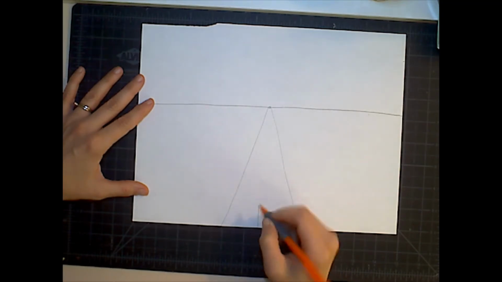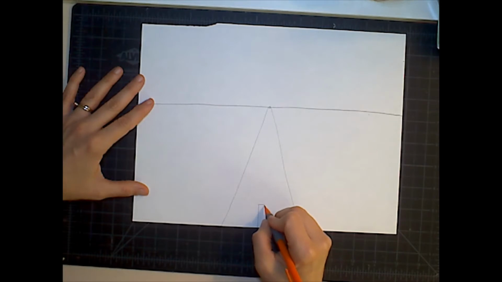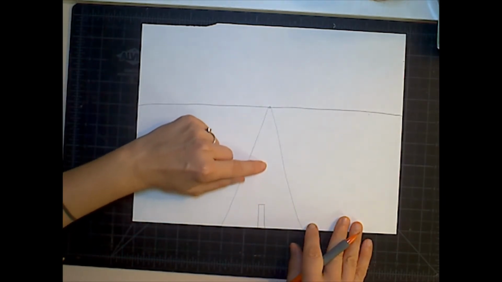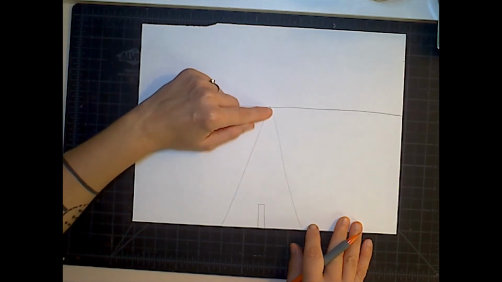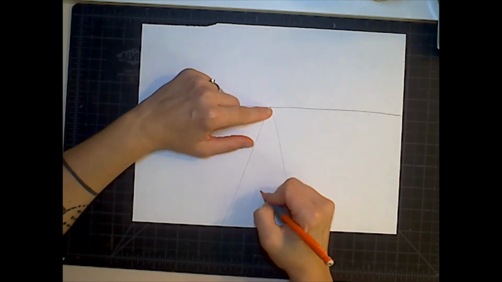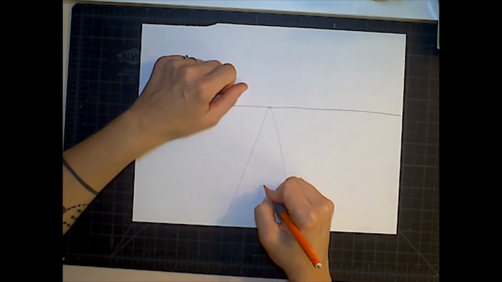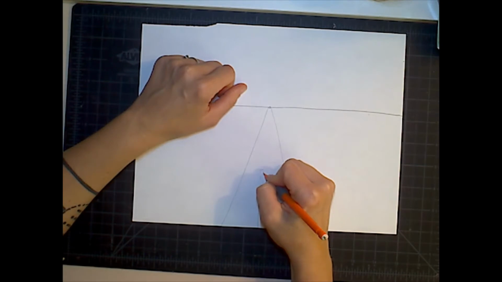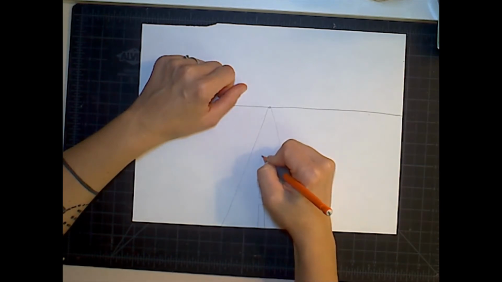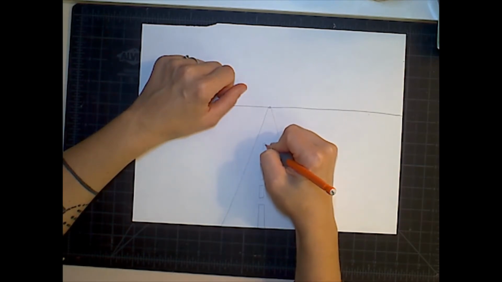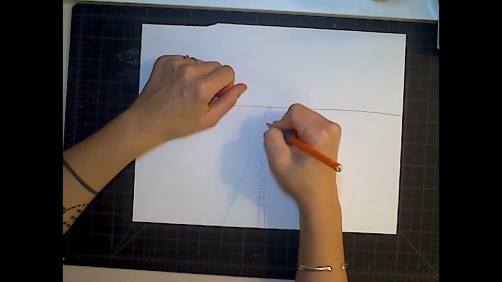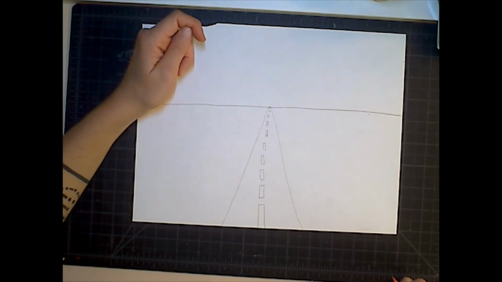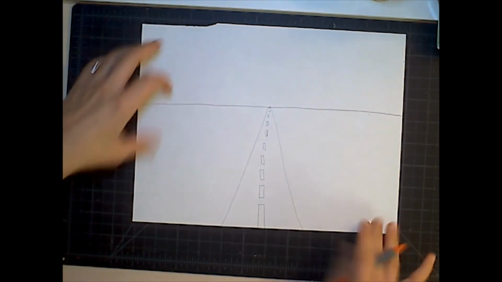I'm going to start with a rectangle at the bottom of my paper. Remember, that's the closest thing up, so it's going to be the biggest. And as I move along up my page, I'm going to get smaller. Just like if you were standing on the road, looking down it, the lines in the road would get smaller. Work all the way up to your vanishing point, making smaller and smaller rectangles until they disappear. Does that look like a road going off into the distance? It does to me.